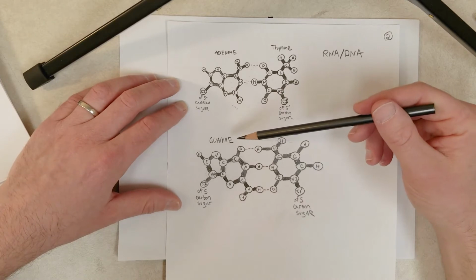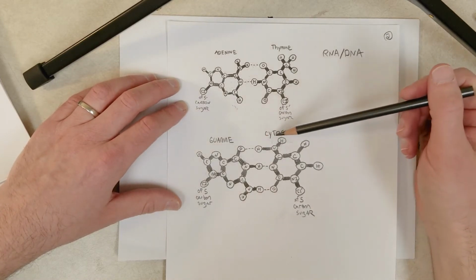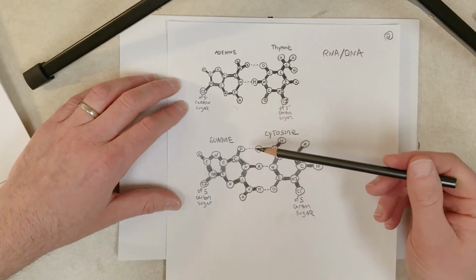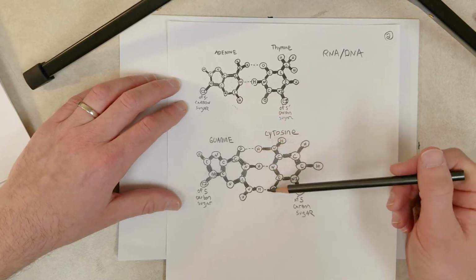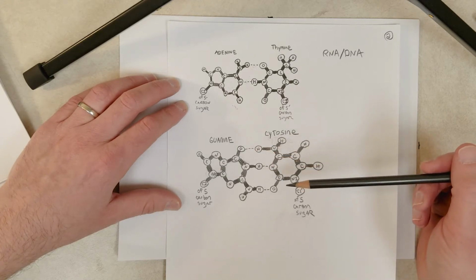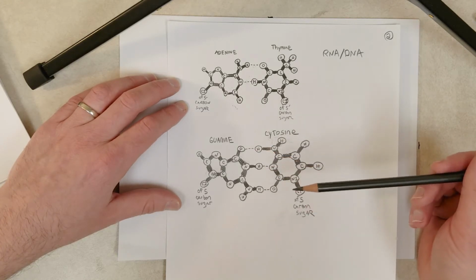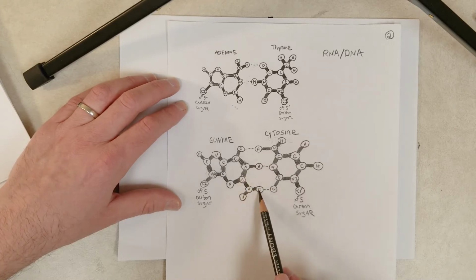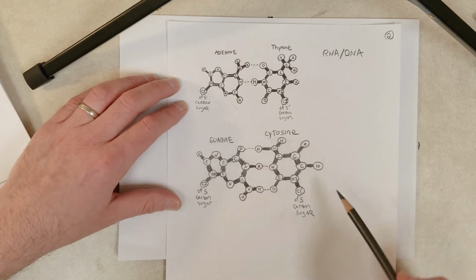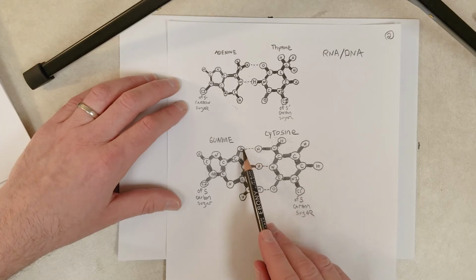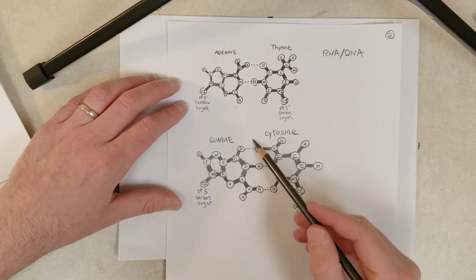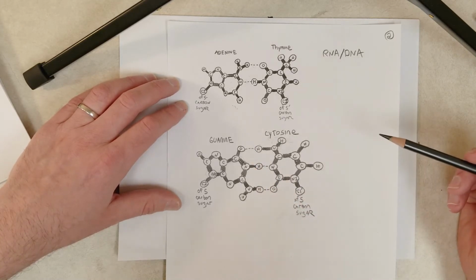So let's look down here at guanine and cytosine. When they're paired, we can see 3 hydrogen bonds forming between them. Similar to the adenine and thymine situation, we have hydrogen covalently bonded to a nitrogen here, a nitrogen here, and a nitrogen here. And we can see hydrogen bonded to oxygen here, nitrogen here, and oxygen here. So we have 3 hydrogen bonds forming between guanine and cytosine.